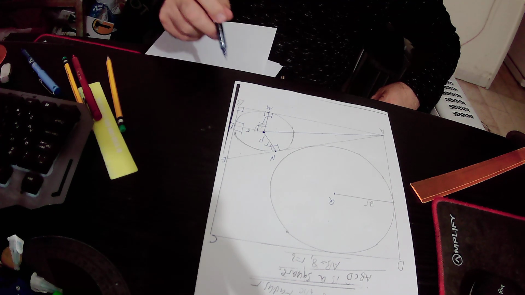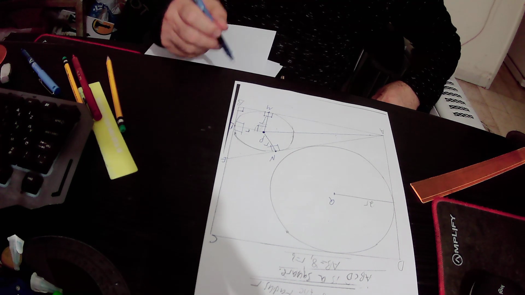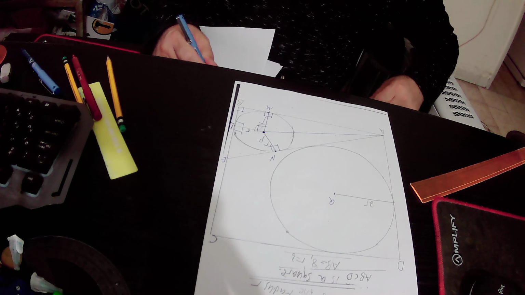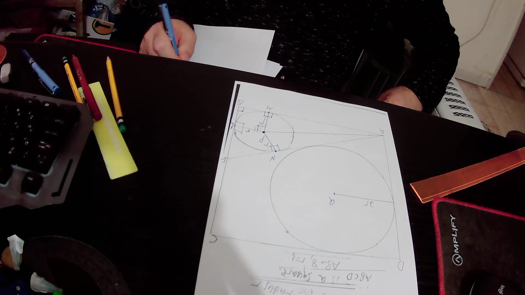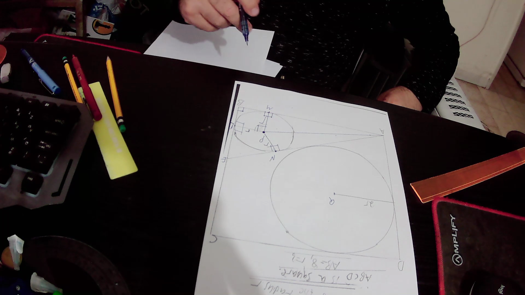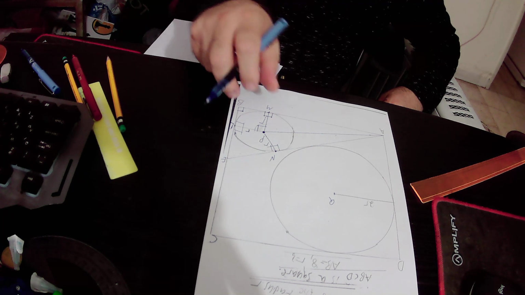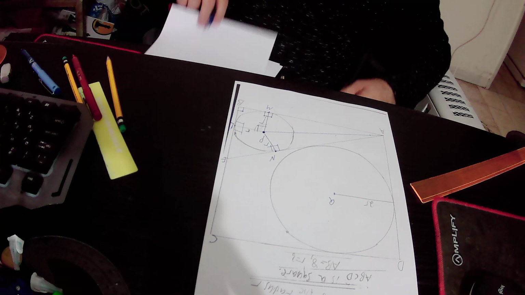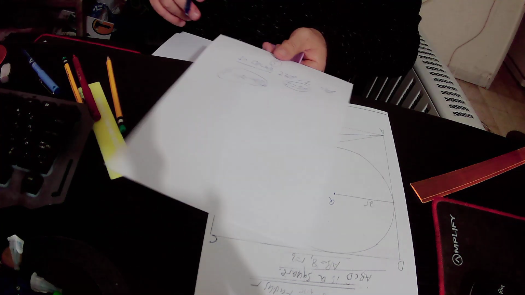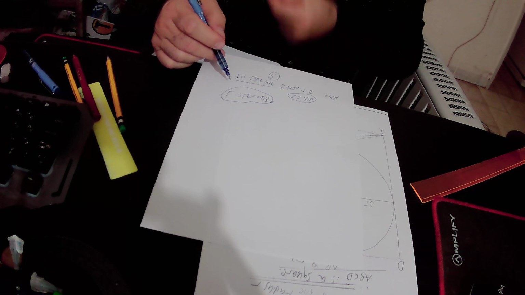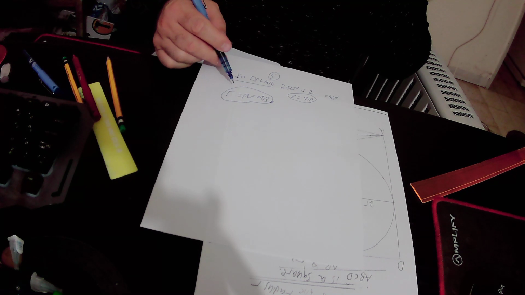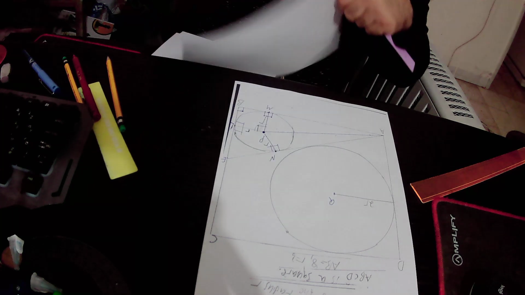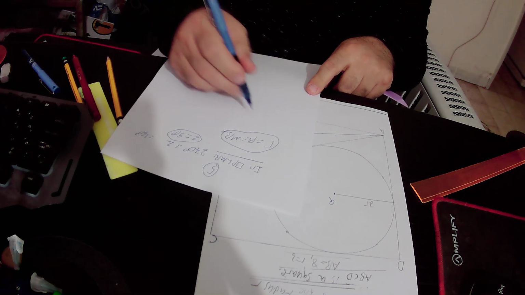But we know that PL equals R. So from this equality, we will conclude that MB also equals R.